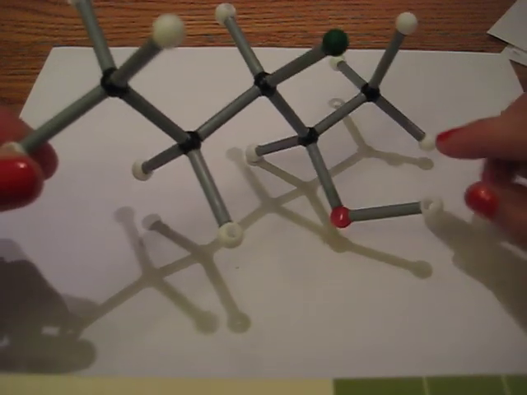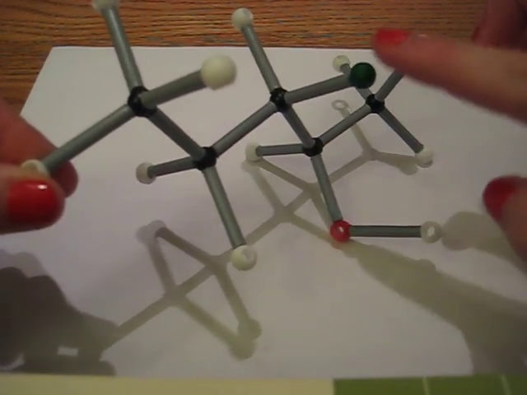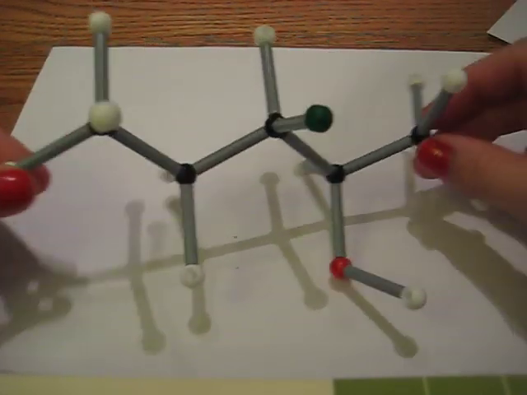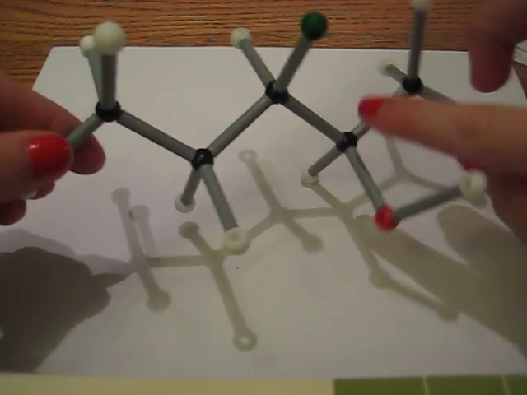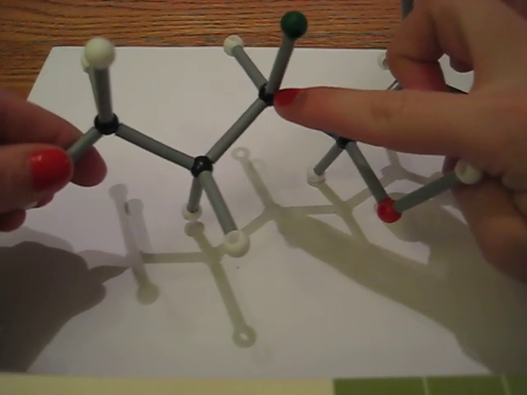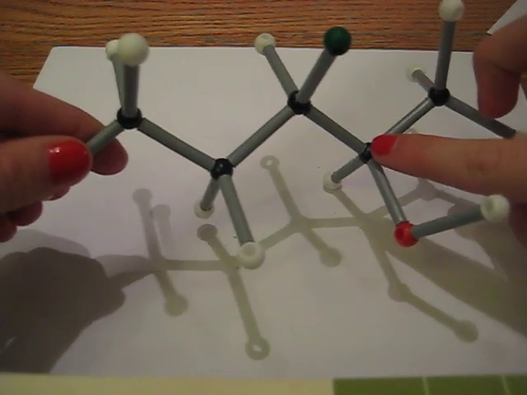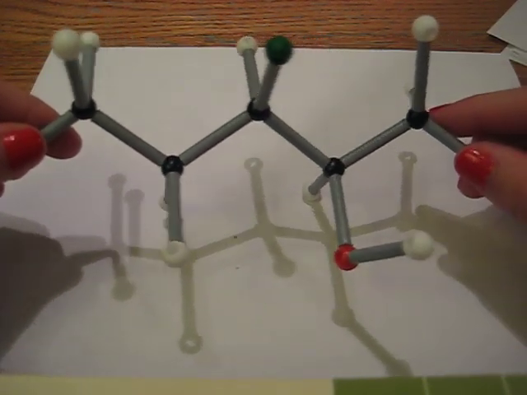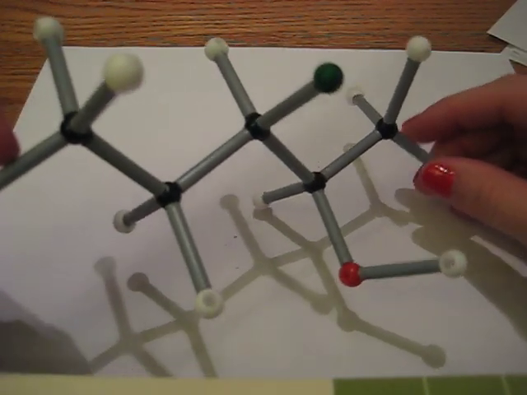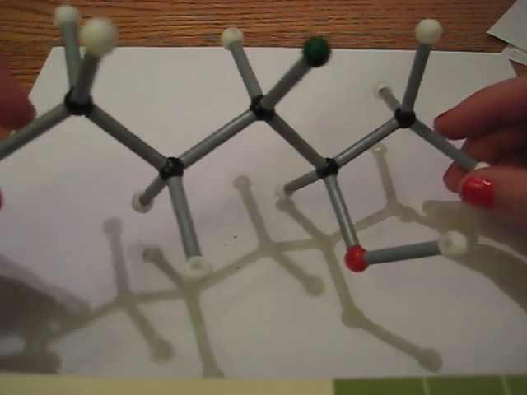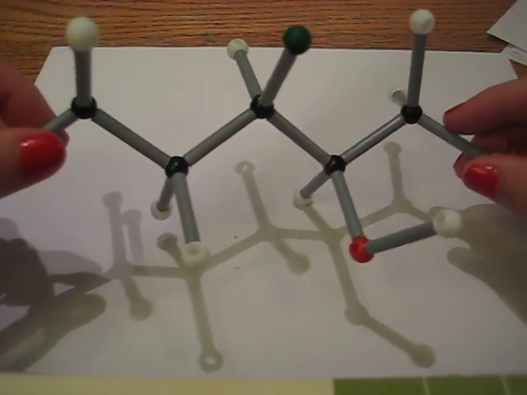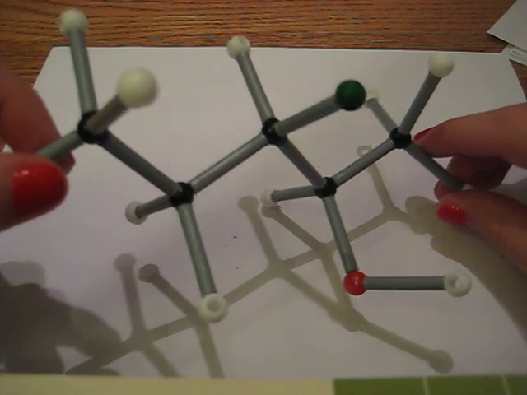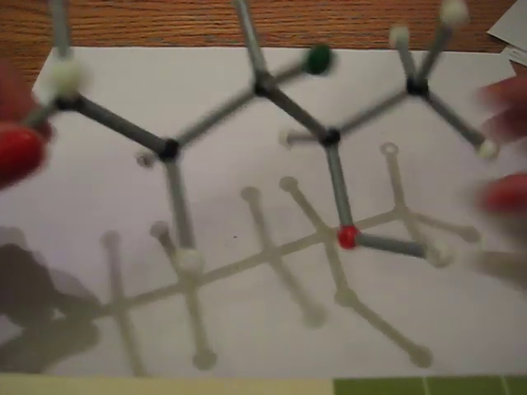3-chloro-2-pentanol. This is my OH group, this is the chlorine, and this is the 5-carbon chain. This is carbon 2 and carbon 3. Because carbon 2 and carbon 3 are chiral, when I draw the molecule, I'm going to condense everything else so that I only focus on the bonds around the chiral carbons.